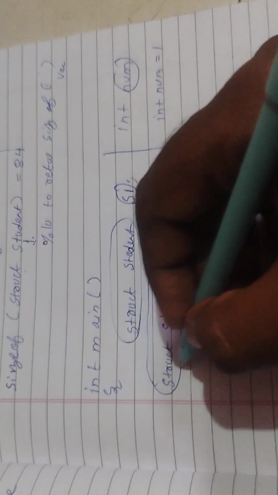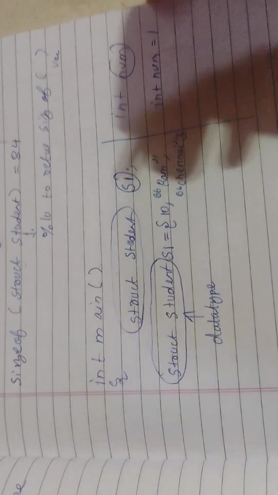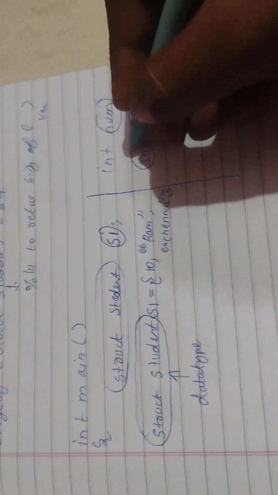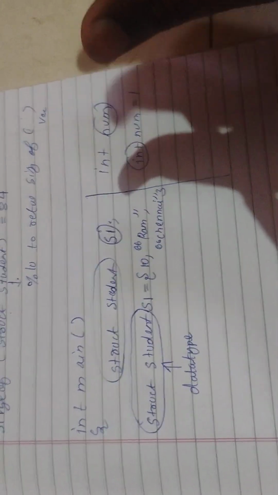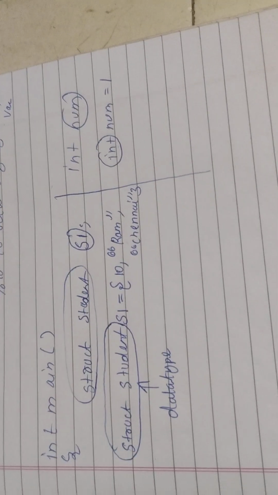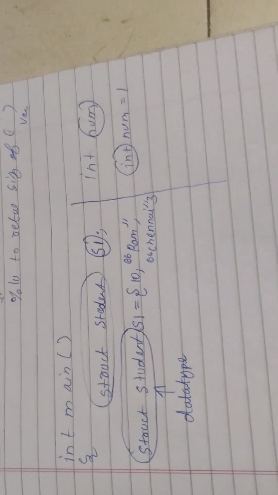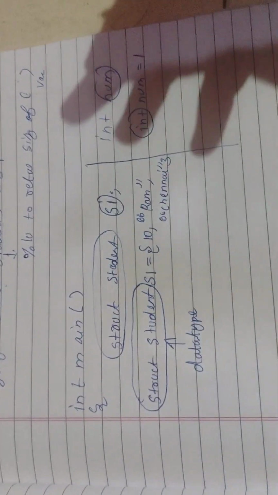This is the data type name. This one is fixed, but this one we can modify and customize. We can give it any name. Here it is fixed, so that is the difference. For int, I can't give a custom name. I can call it int n, but I can't rename int itself. Int is fixed, but student is not like that.